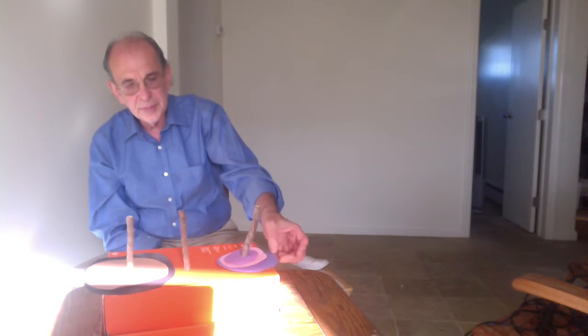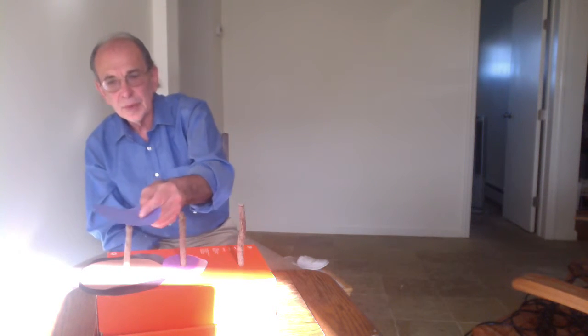And now I know, again, now I'm only working with a 2-disk sub-tower, because my goal is to get this over here, and I know for sure I have to get rid of these 2. I'll put them in the middle. And I will ultimately solve the puzzle.